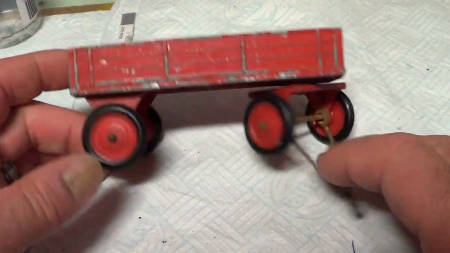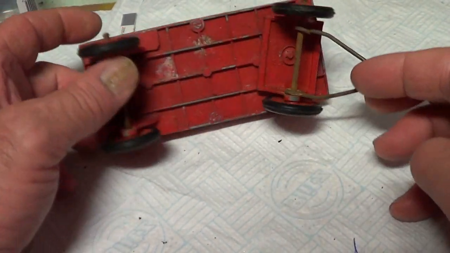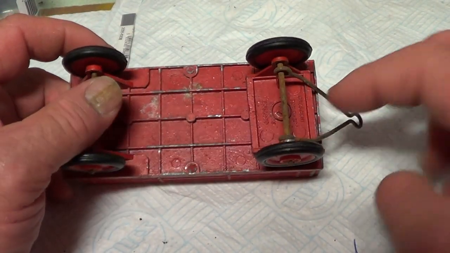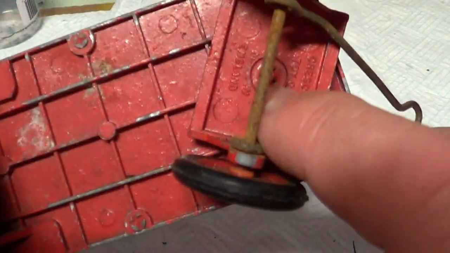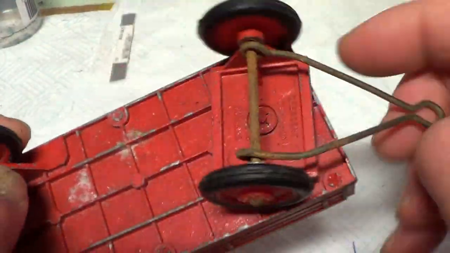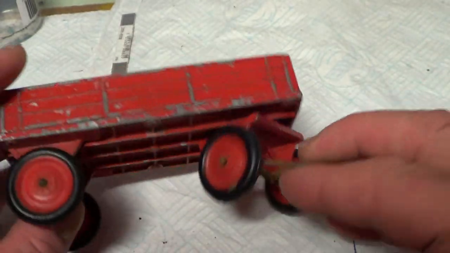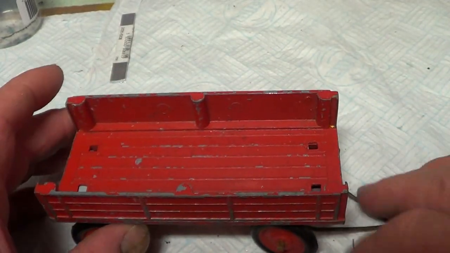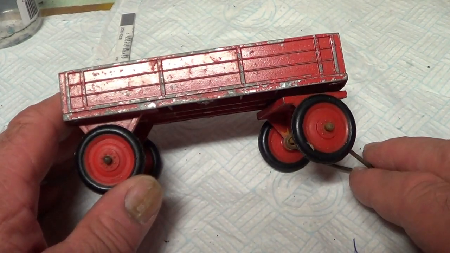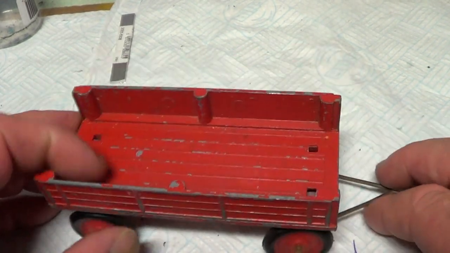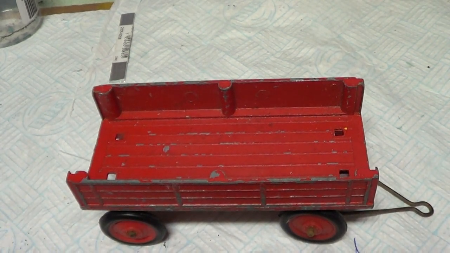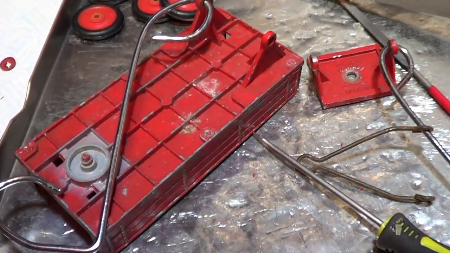So we'll go ahead, get the wheels off, undo that little clip there to take the steering part off, and then we'll chuck it in the old caustic soda and try and get on with this one quickly so that I can finish this video. Okay, catch you in a bit. Okay, that's the trailer dismantled.